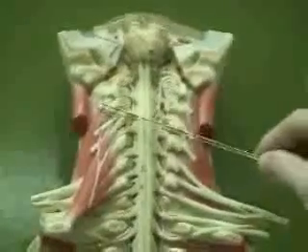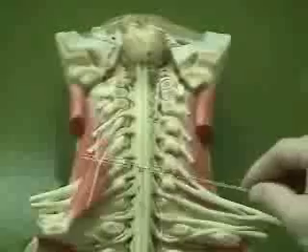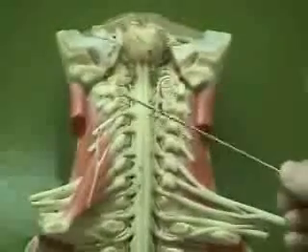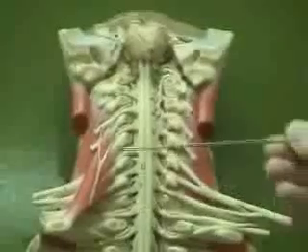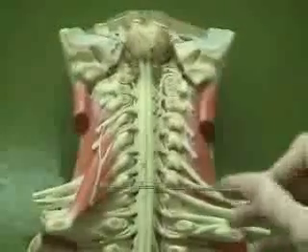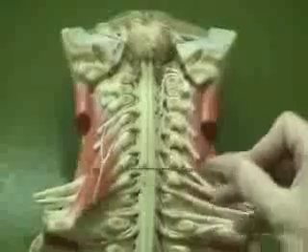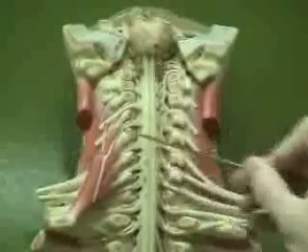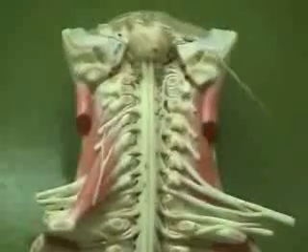However, if we look carefully, we can see that they left some muscles in place on this model, and they did that on purpose. Although this is a nervous system model, we can see here 2 muscles of importance to us. This is the anterior scalene muscle. This is the middle scalene muscle. These are important anatomical landmarks.